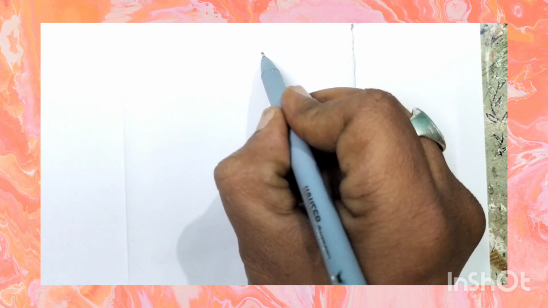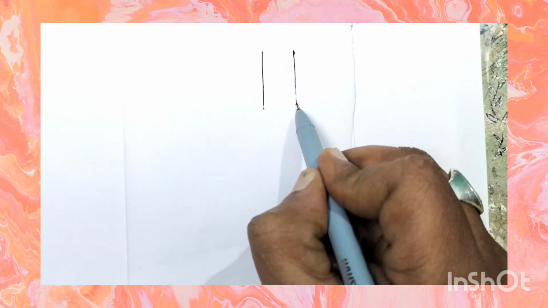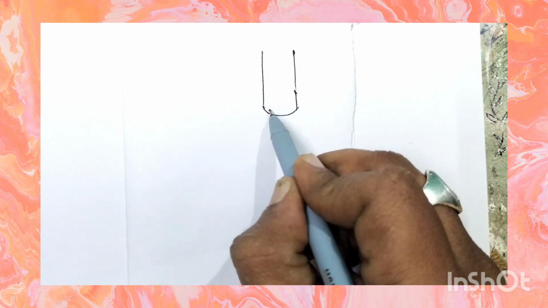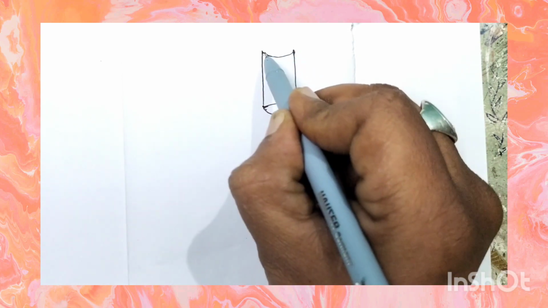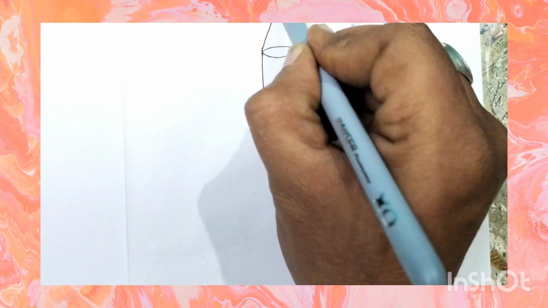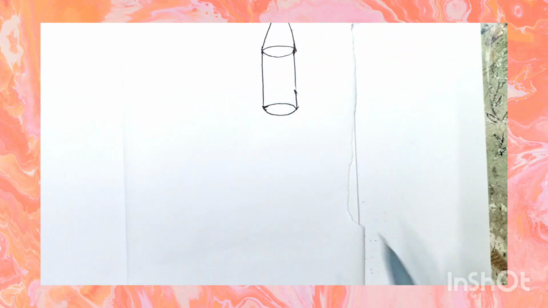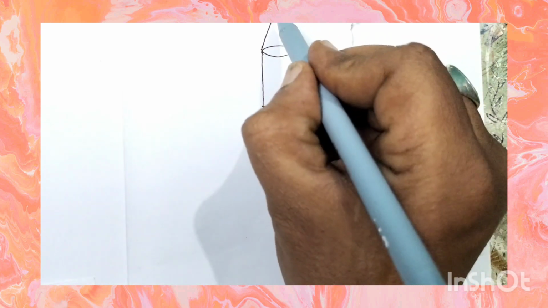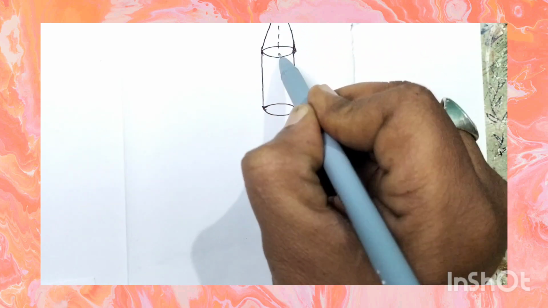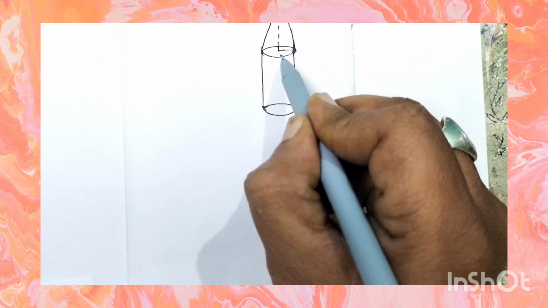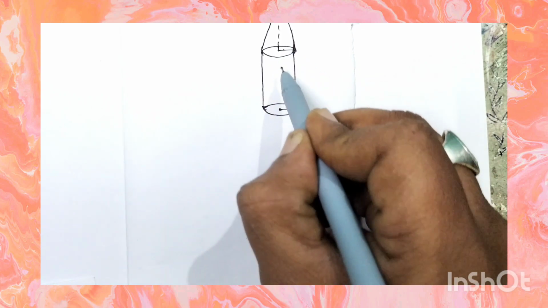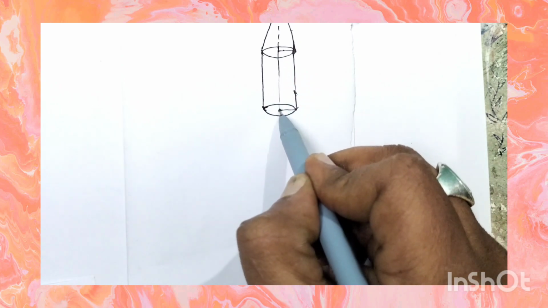So now let us draw the diagram. This is the cylindrical base. On this cylindrical base, a cone is surmounted. Now let us first make a list of whatever is given. This is the radius of the cylinder, and this is the height of the cylinder.